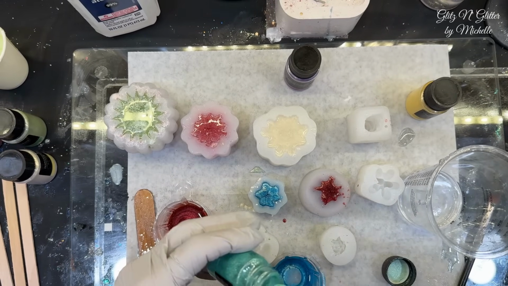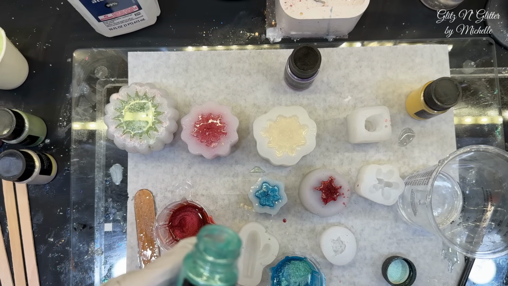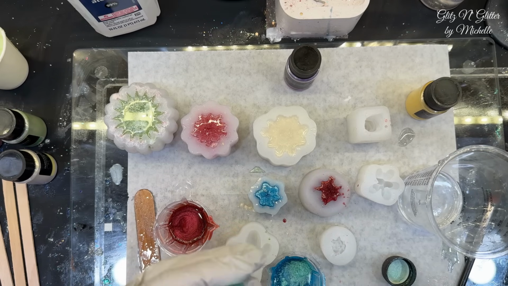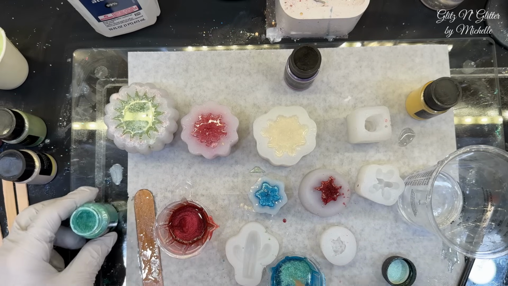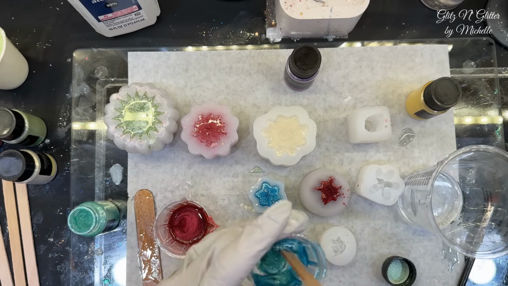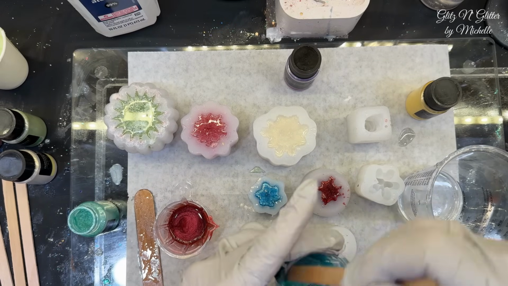This one is really sparkly. This is called Flash Green or something like that. Their font is no good. Estoyo, if you are watching, which I'm sure you are not, change the font on your labels. We can't read them.